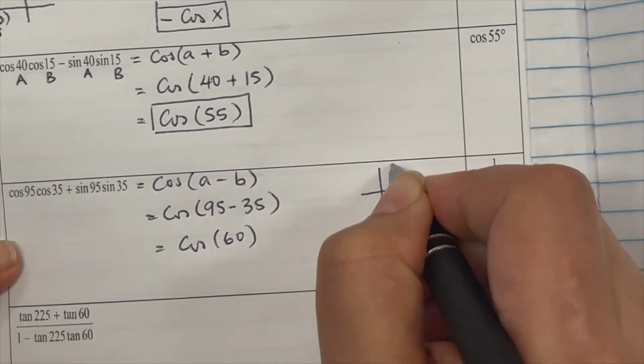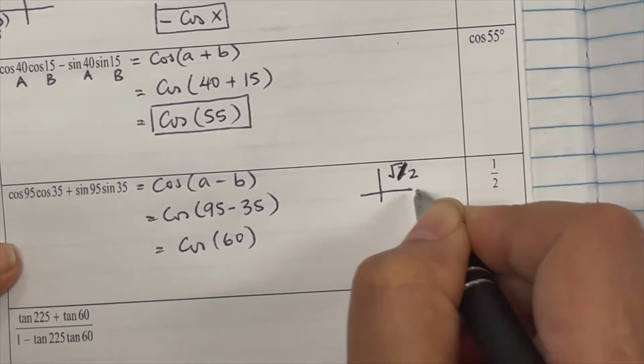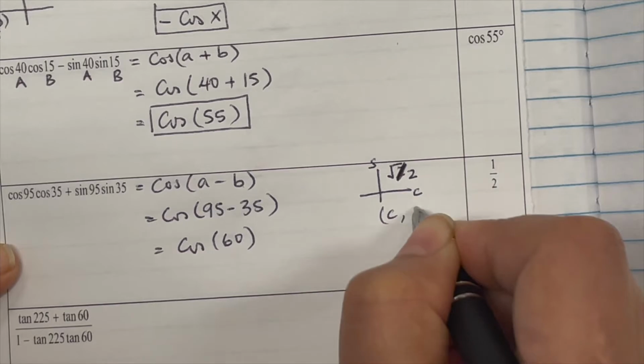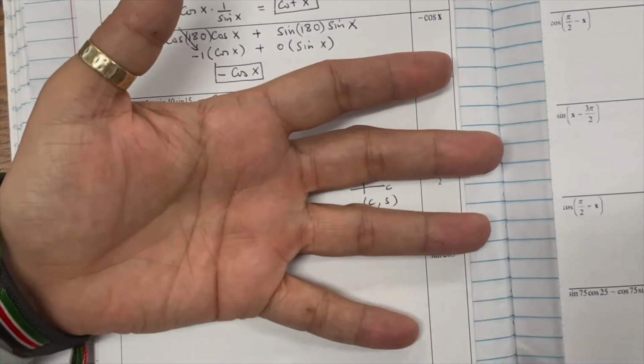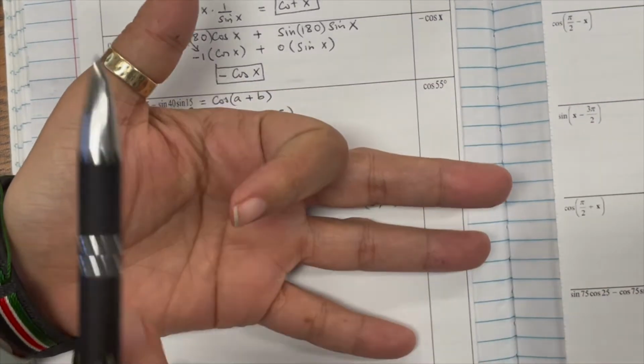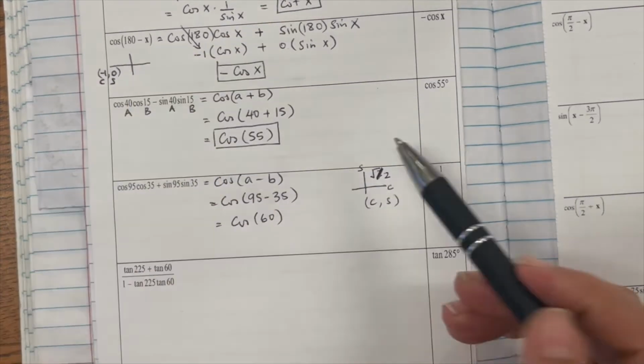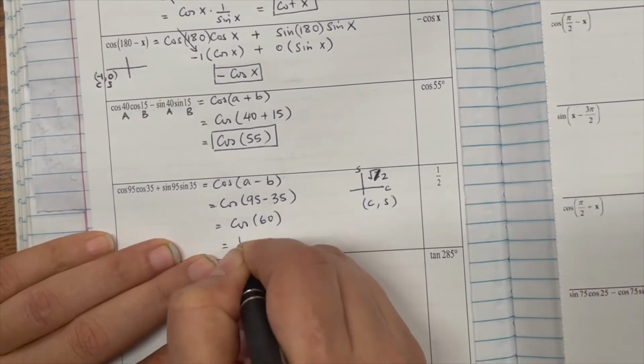And what's cosine of 60? So using my left-hand rule, cosine comes first, sine comes second. We're going to put 60 down, and that's radical 1 divided by 2 for cosine. So that's going to be 1/2.